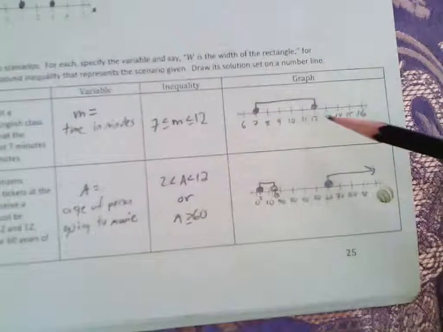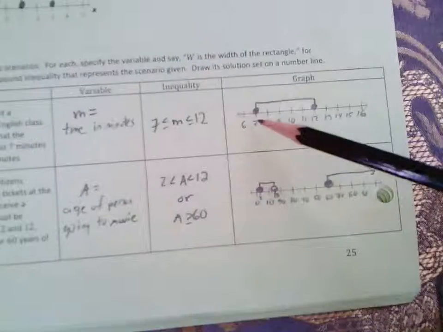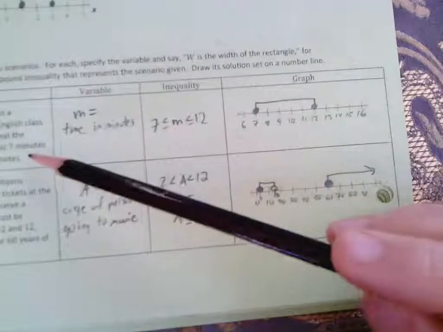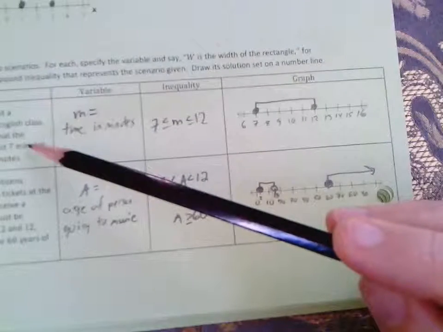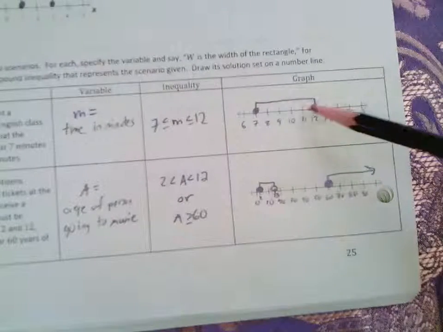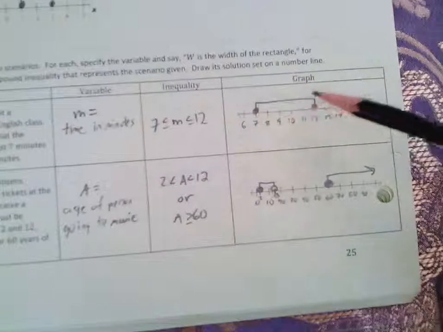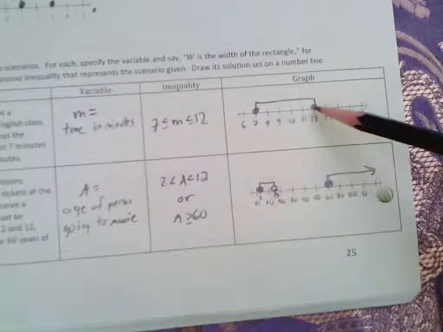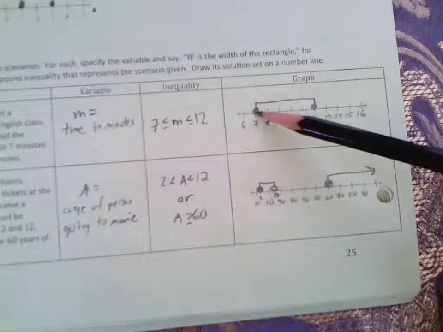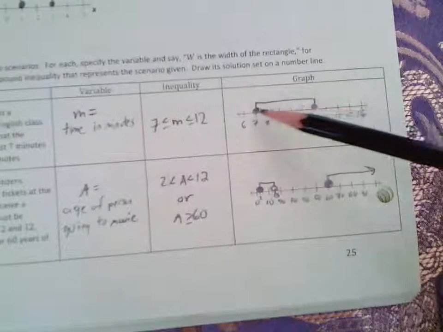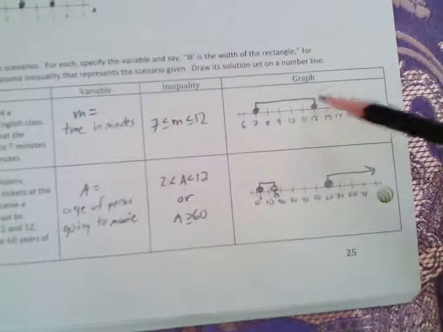So the first one here is conceptually, I don't think that difficult to see, that basically if the speech must be between 7 minutes and 12 minutes, then I must be including all of the points between 7 and 12, including those because it's allowed to be exactly 7 minutes or up to exactly 12 minutes, as it says, but not exceed it. So being 12 is okay, and being at least 7 is also okay. So both of these are closed circles because it's allowed to include 7 minutes and 12 minutes.